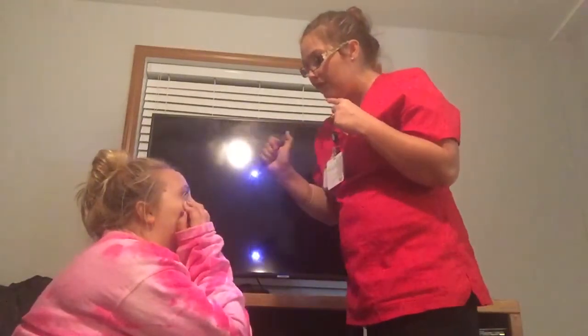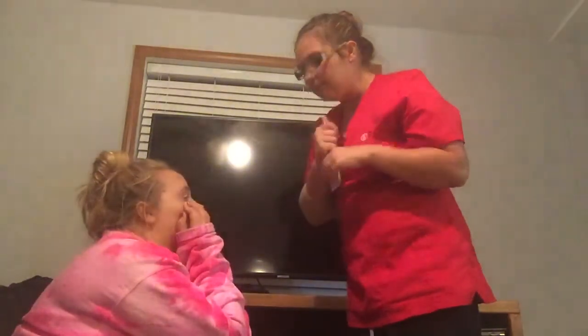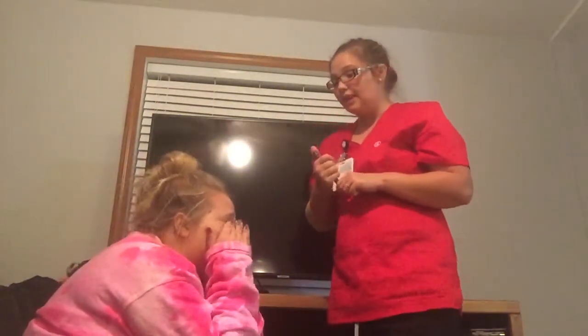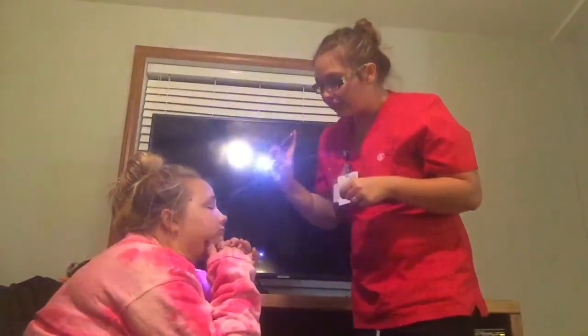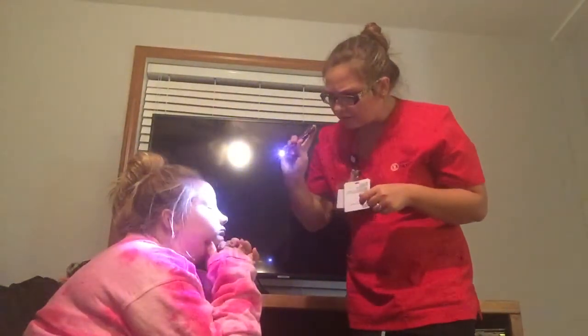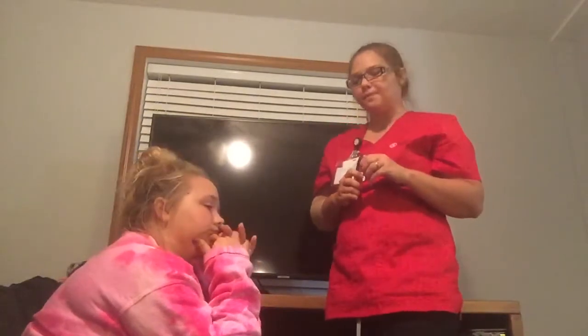I'm going to have her pull down her eyelids for me. I'm going to flash the light in your eyes. Okay, no abnormal findings there also. I'm going to have her close her eyes and I'm going to look at her eyebrows and her eyelashes. Alright, that seems to be good. No abnormal findings there. The hairs on her eyelashes and on her eyebrows seem to be evenly distributed also.